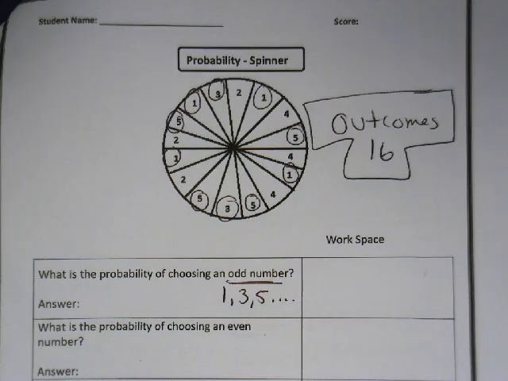I got 11. How'd you get 11? Wait. 1, 2, 3, 4, 5, 6, 7, 8, 9, 10. I got 10. If you really think about it, they're not odd. You can divide them. Half of 3 is 1.5. Oh, so smart. Yes, 10. How'd you get 10? By counting.